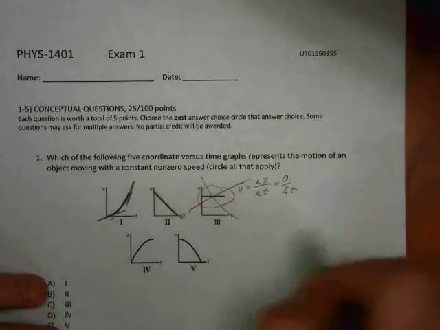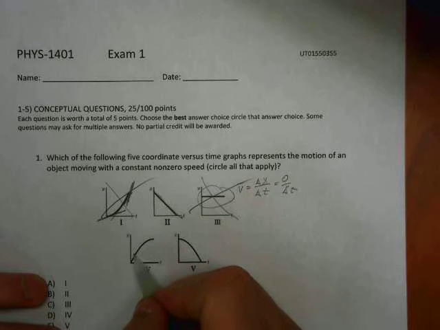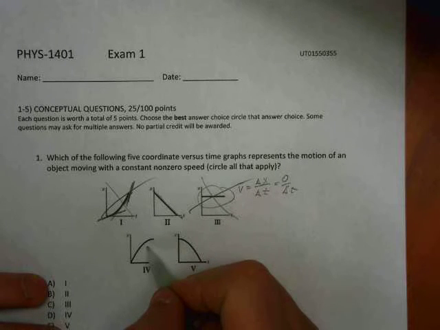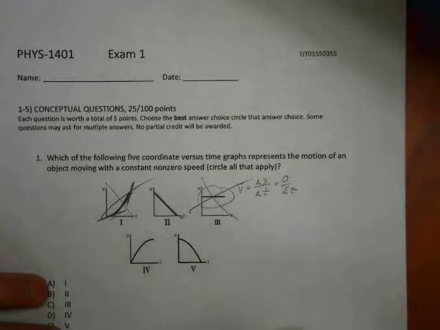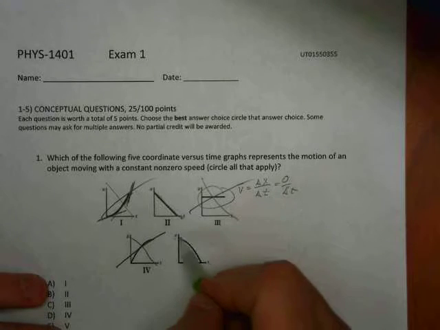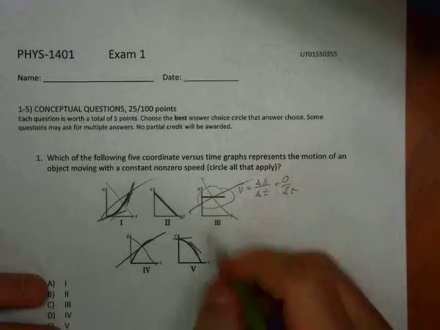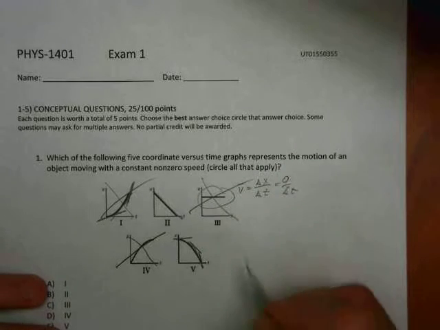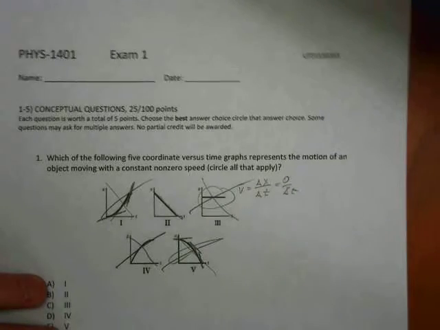So that's out. In this case, you have a slope that's constantly changing, so you have a velocity that's constantly changing. So you will not have a constant velocity. And the same here, because the slope starts out 0 and becomes increasingly negative as time moves on. So this graph is the only graph that represents a constant non-zero speed.